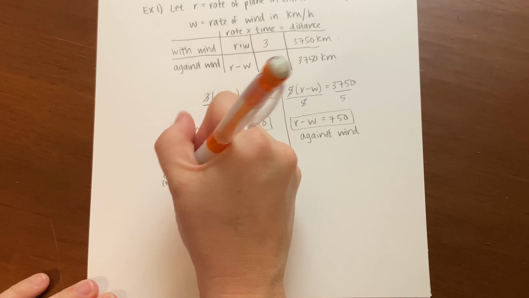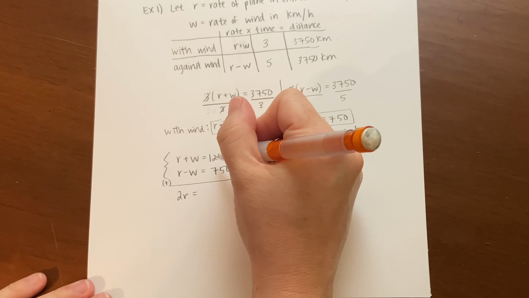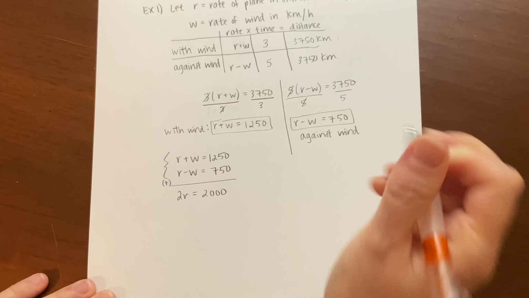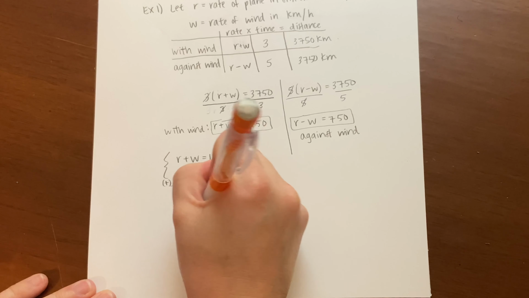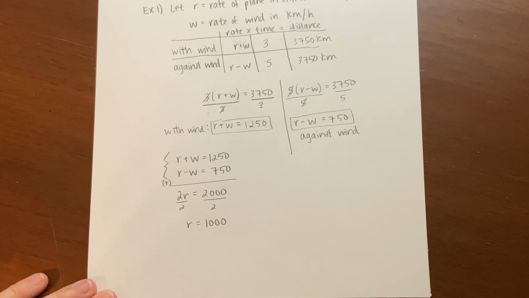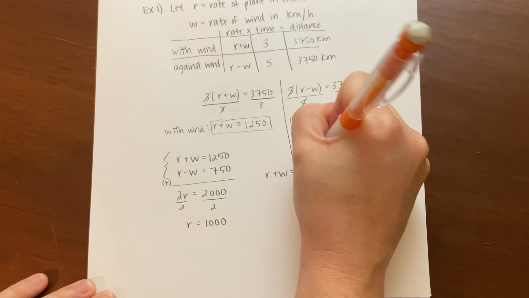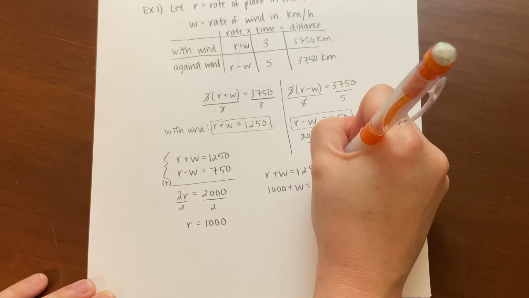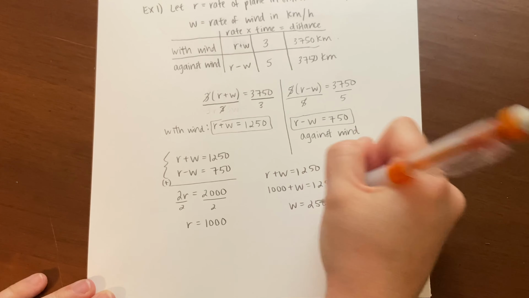So R plus R gives me 2R. W minus W cancels out. And then 1,250 plus 750 gives me 2,000. All right, I'm solving for R, so I'm going to divide both sides by 2. And R equals 1,000. Okay, now we can find W. R plus W equals 1,250. So 1,000 plus W equals 1,250. If we subtract 1,000 from both sides, we know that W equals 250.